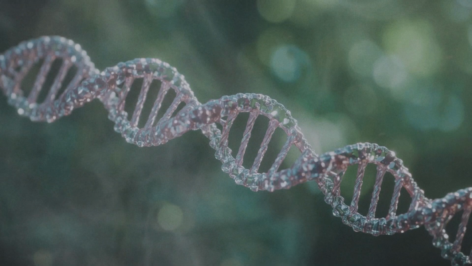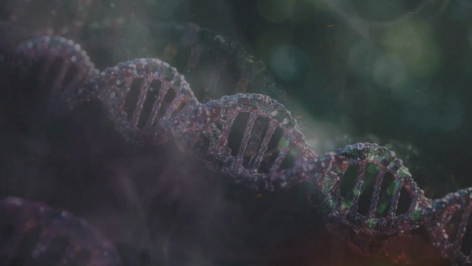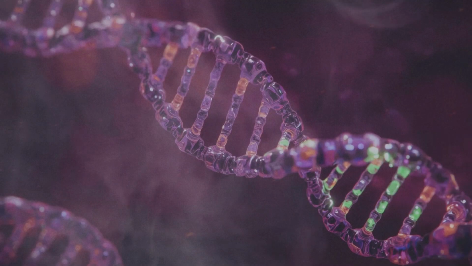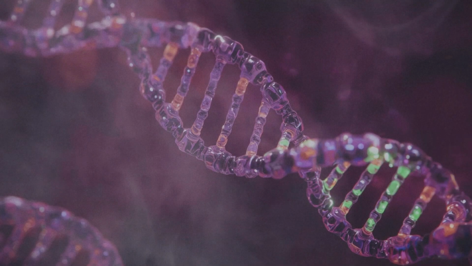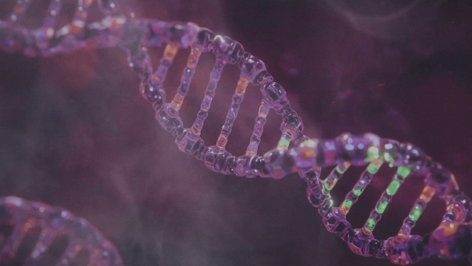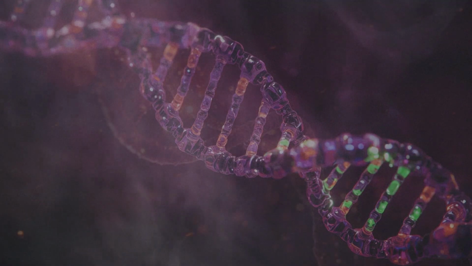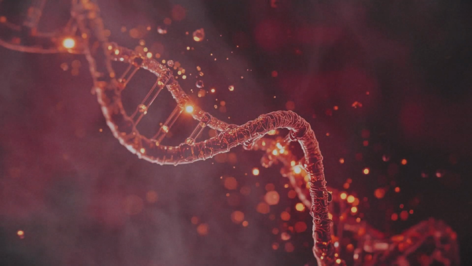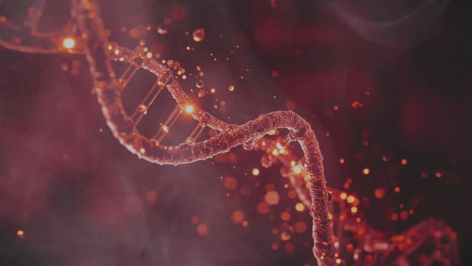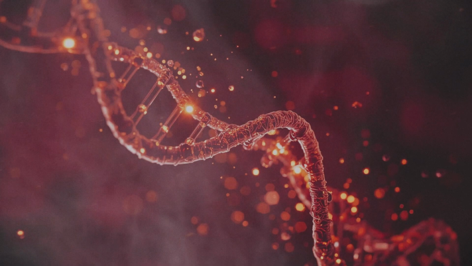DNA carries information in the form of sequences, but information alone does not act. For a gene to influence the life of a cell, its sequence must be read and converted into something functional. This process begins with transcription. Transcription is the step in which a segment of DNA is copied into RNA. RNA, or ribonucleic acid, is a molecular cousin of DNA that can carry instructions away from the genome. While DNA remains stored and protected, RNA serves as a temporary working copy.